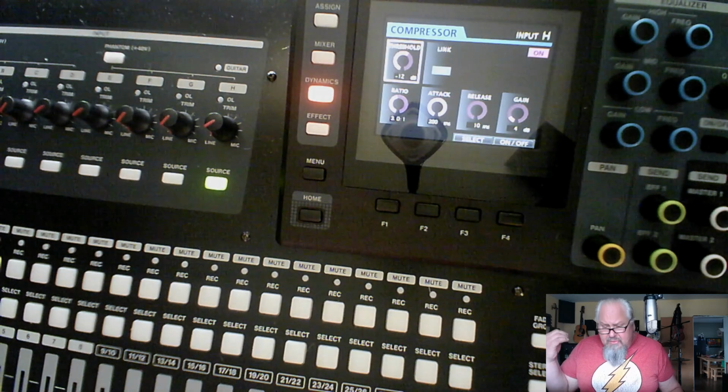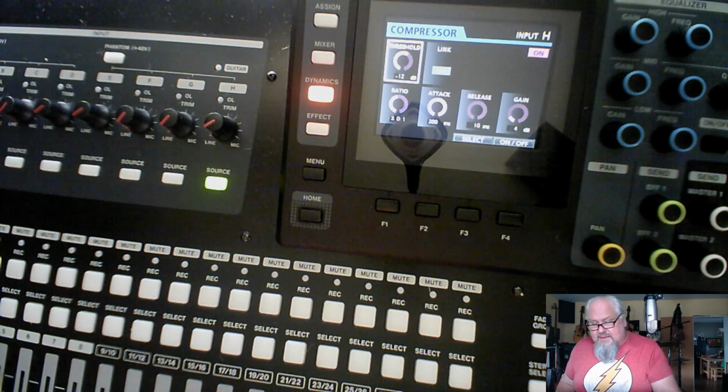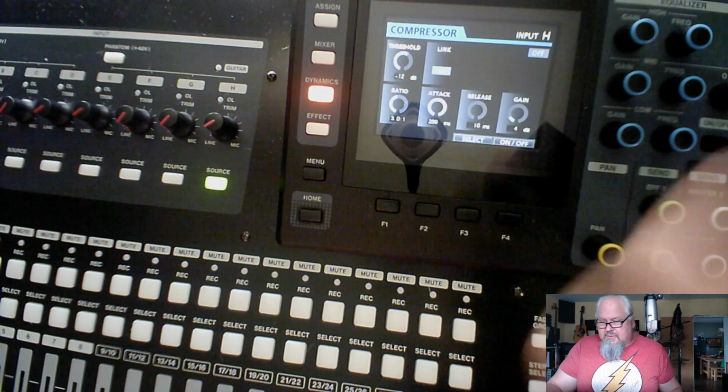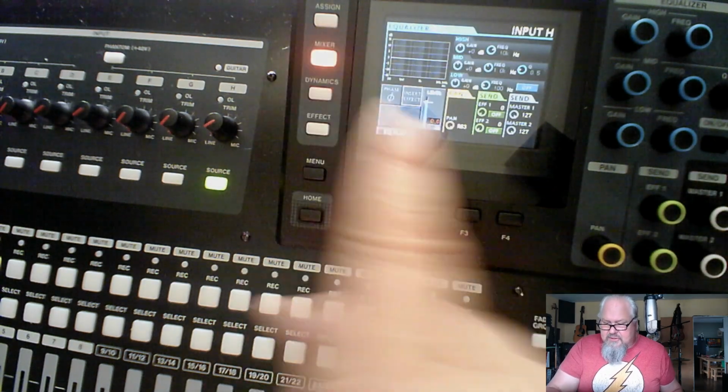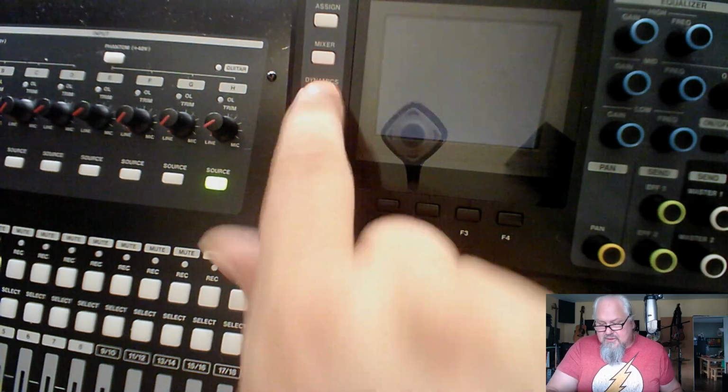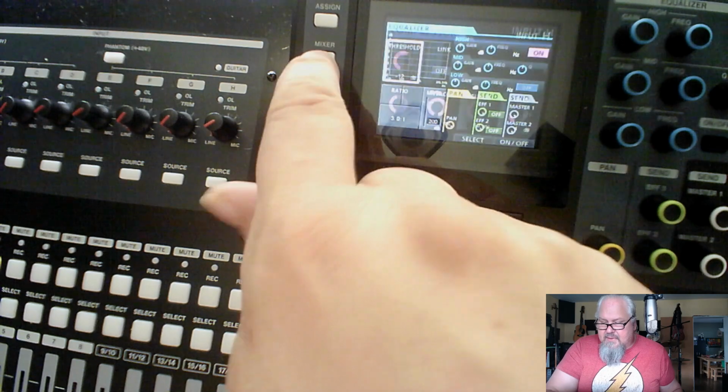The other way to turn on a dynamic effect is to simply use the on-off button. So I've turned it off here. Now if I go back to Mixer on input H, you can see dynamic effects is now turned on. So I'll show that: turn it back on and then come back in.